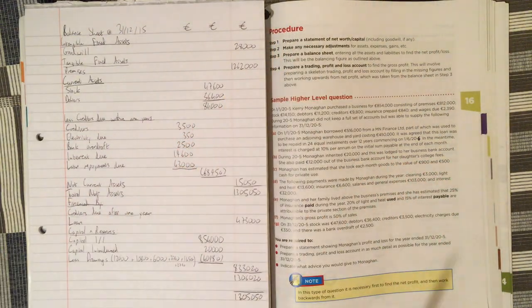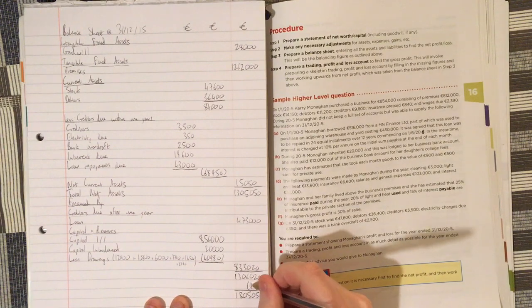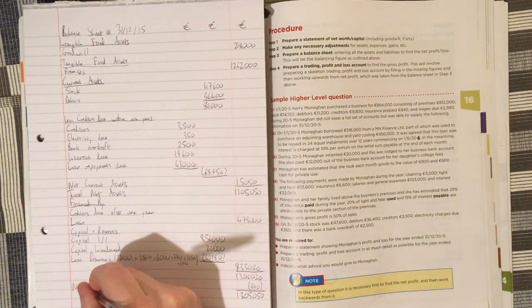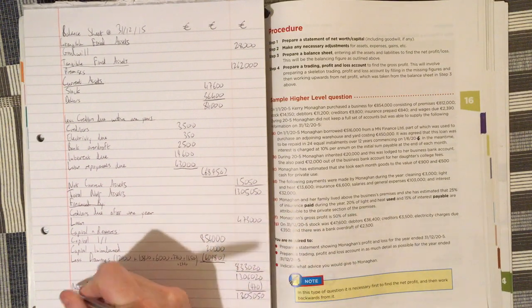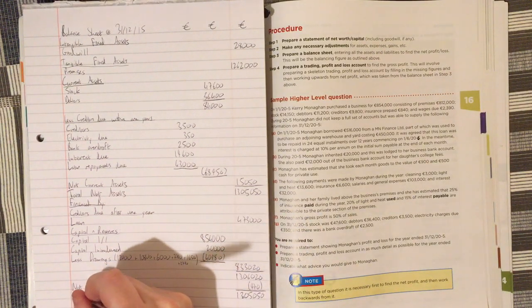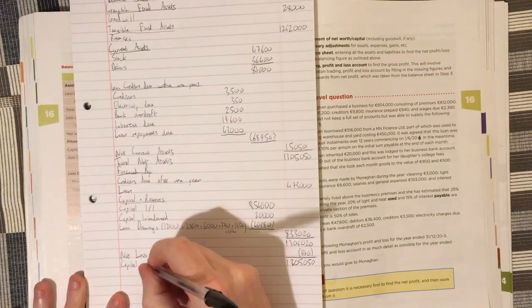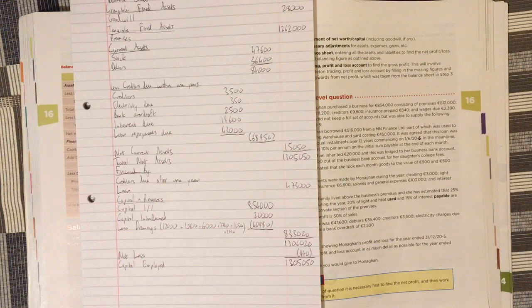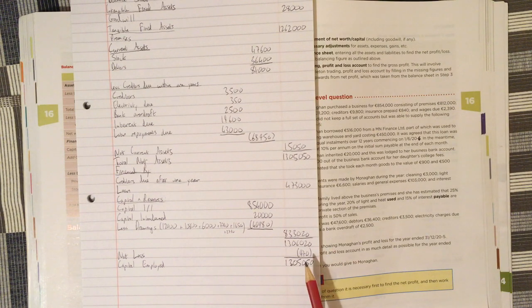So you've got a 970 net loss this year. And that's your capital employed.